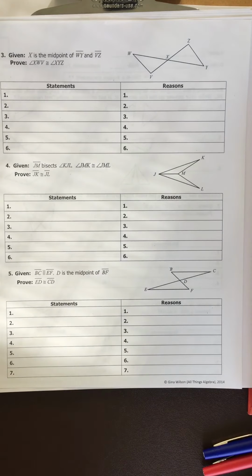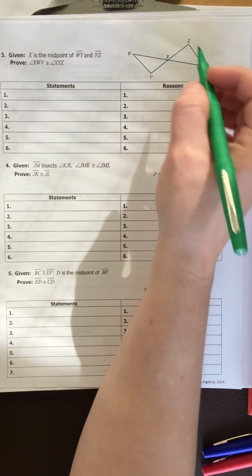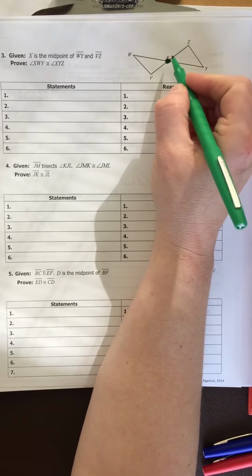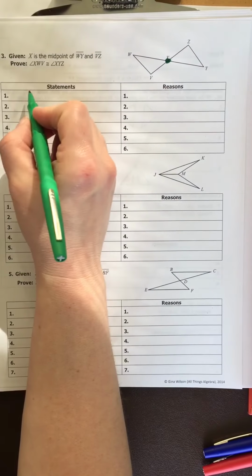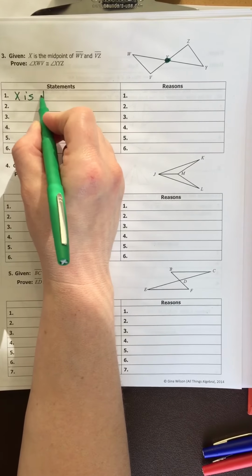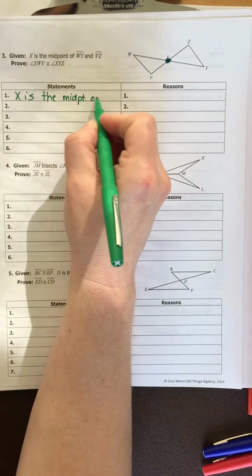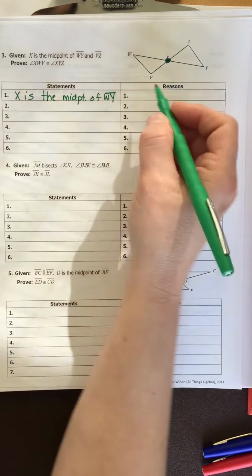Okay, for number 3, it starts by saying that X is the midpoint. What is the midpoint? What does that mean? Here's WY, that's the middle. So I'm going to say X is the midpoint of WY. That's given.